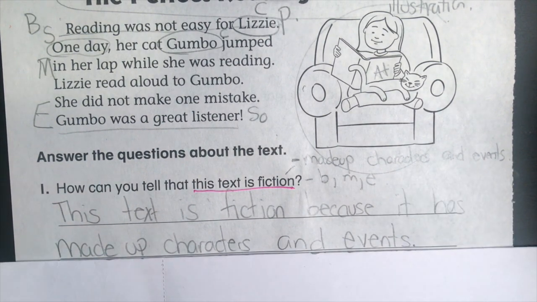So that's our biggest reason why this story is a fiction story, right?